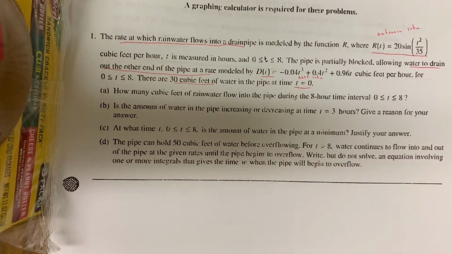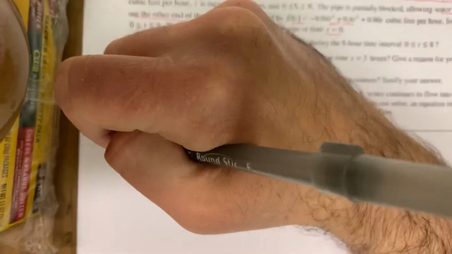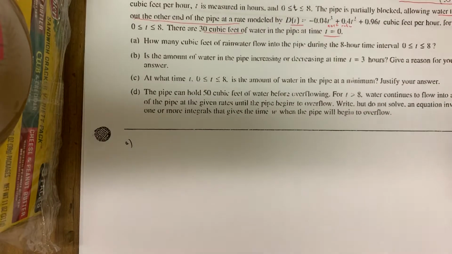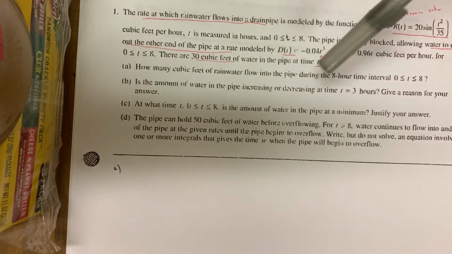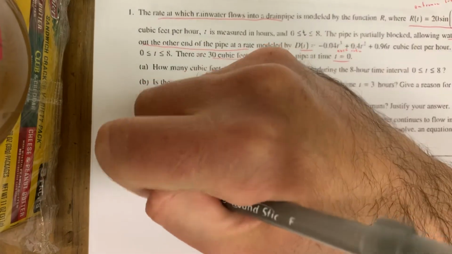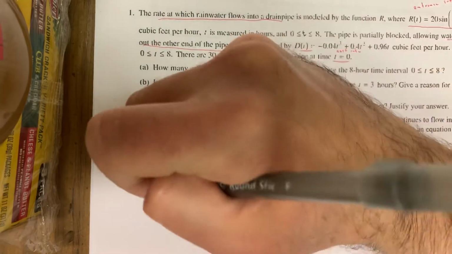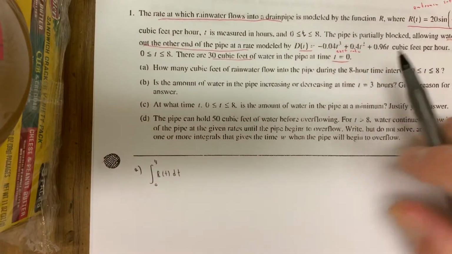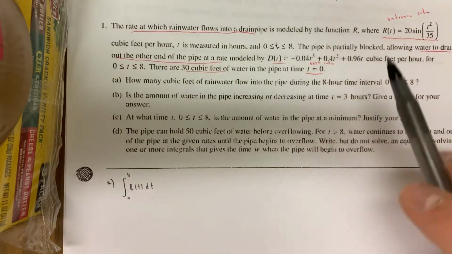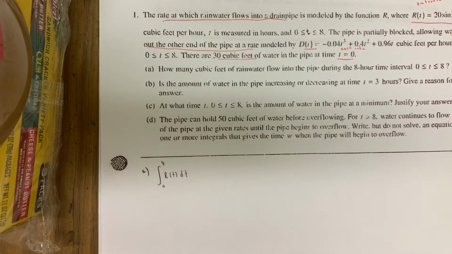Hey, part A. How many cubic feet of rainwater flow into the pipe during the 8-hour time interval, 0 to 8? And in France, they call this le joke. Because if you want to know how many cubic feet flew into the pipe, integrate the rate at which the water flows into the pipe. Okay, and that's R of t. So let's integrate R of t with respect to t. And we're going to do it from t equals 0 to t equals 8. That's the normal interval here, right? We're looking at this thing for 8 hours, but they'll mess with you. They'll say from t equals 0 to t equals 6 or something like that. So make sure you're cognizant of that.